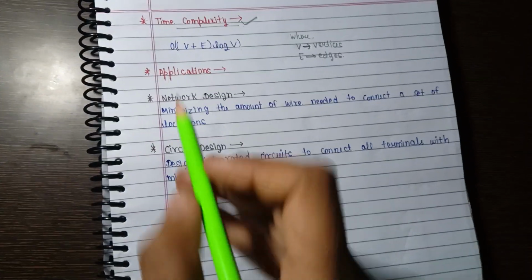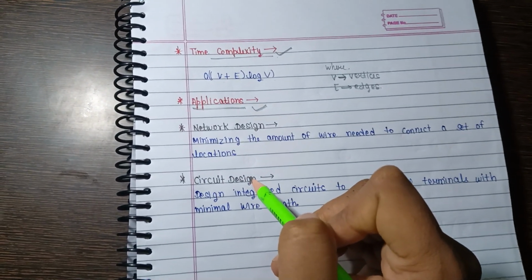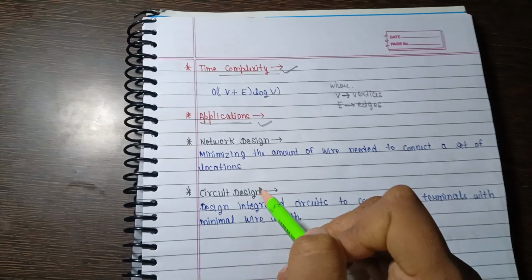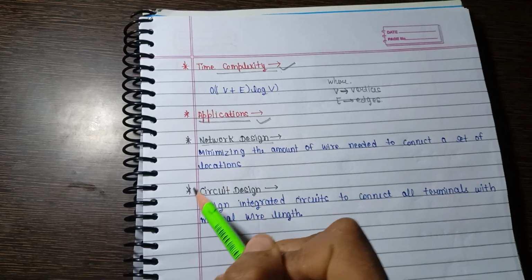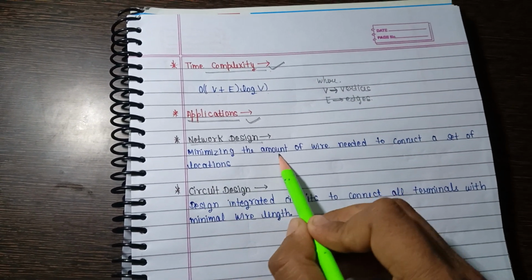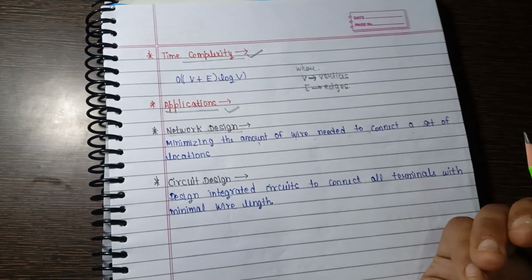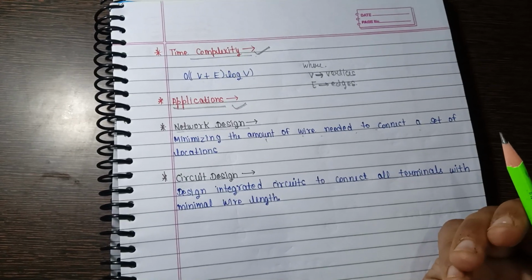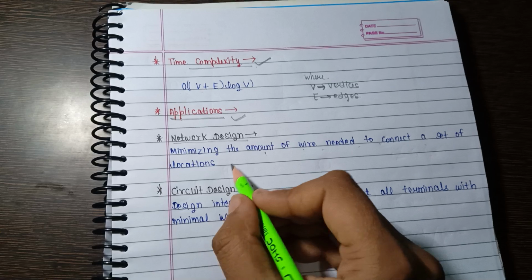Okay, now come to the applications of Prim's algorithm, where we use Prim's algorithm in the real world or our daily life. We use Prim's algorithm in network design, minimizing the amount of wire needed to connect a set of locations. Basically, we use Prim's algorithm to reduce the amount of cable wire.